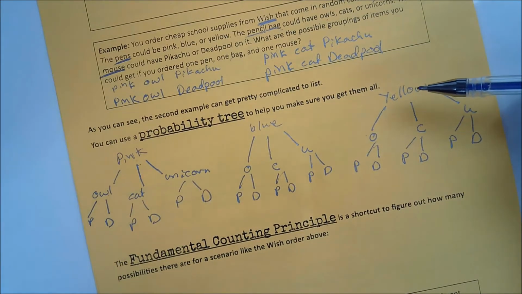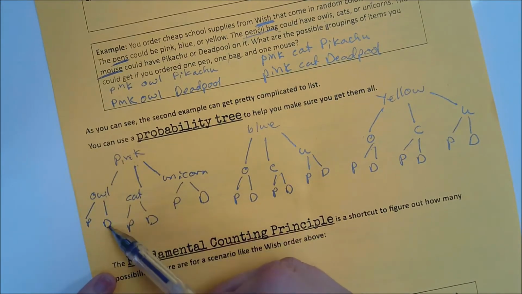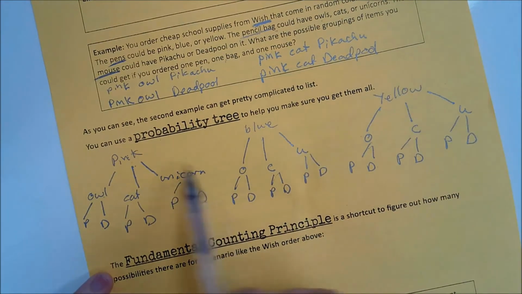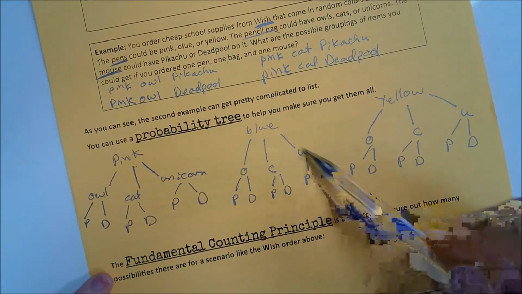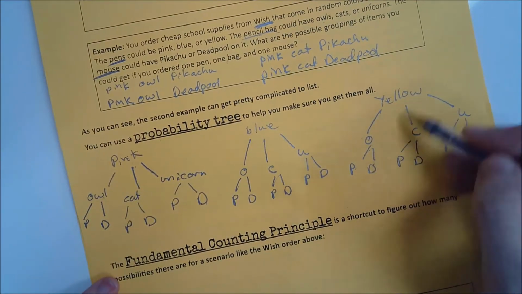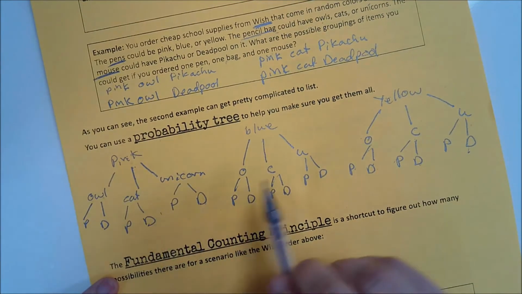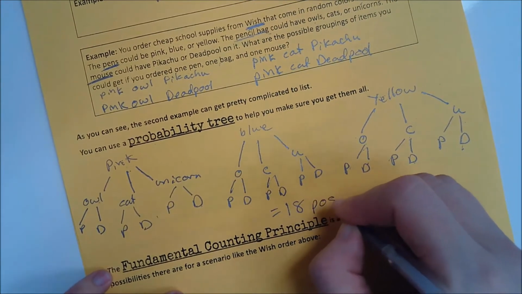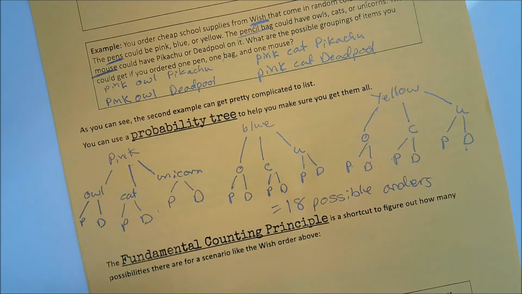So to figure out how many possibilities you have, you're really just counting the ending branches. So 1, 2, 3, 4, 5, 6. There's 6 there. There's 6 more here. So 1, 2, 3, 4, 5, 6. 1, 2, 3, 4, 5, 6. So I have 6, 12, 18 total possibilities. There's 18 possible ways that my order could show up with those different choices in them.